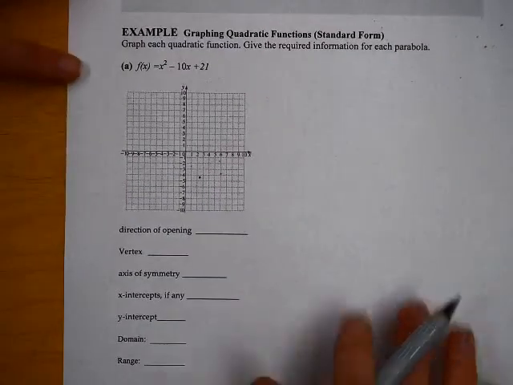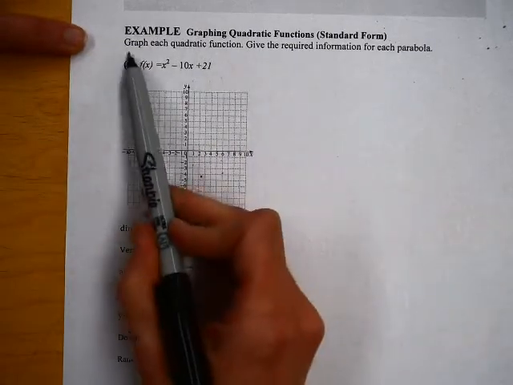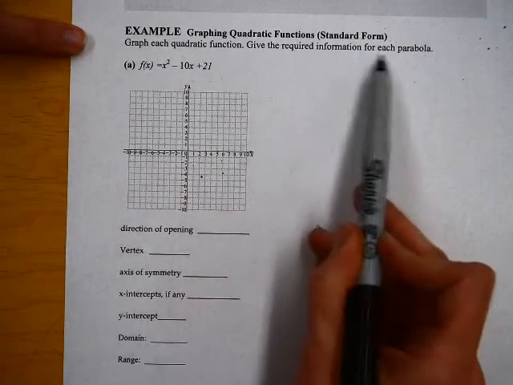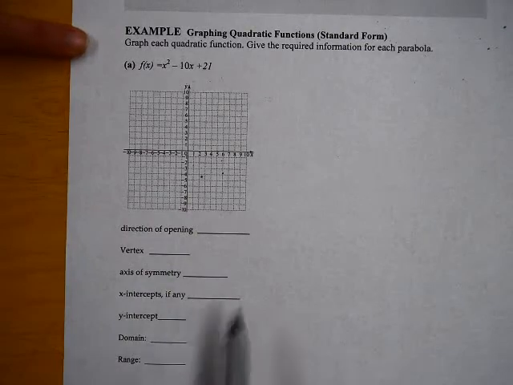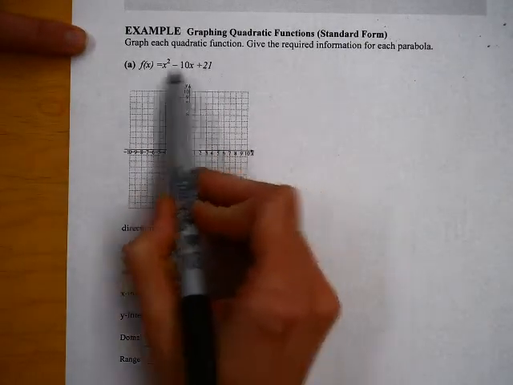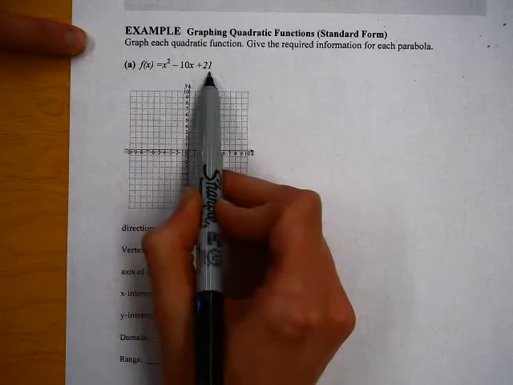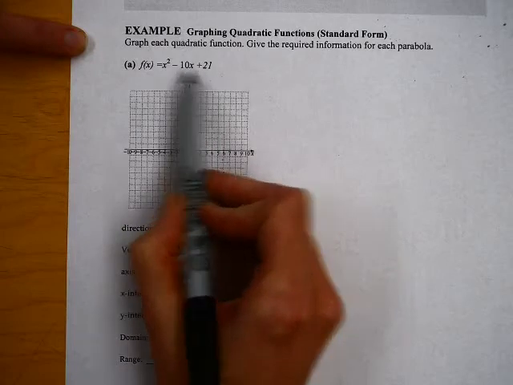So this first example of graphing a quadratic function that's in standard form tells us to graph each quadratic function and give the required information for each parabola. This looks familiar from the other two examples we've already worked. But notice this time the equation is given in standard form instead of the vertex form we've already worked through.